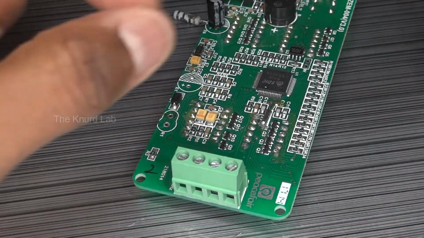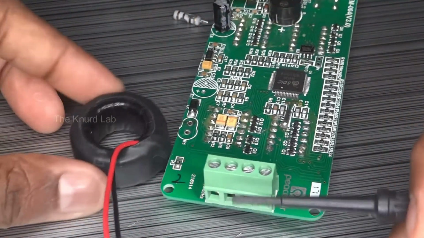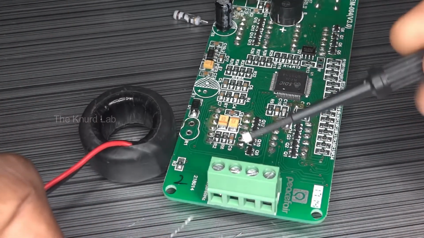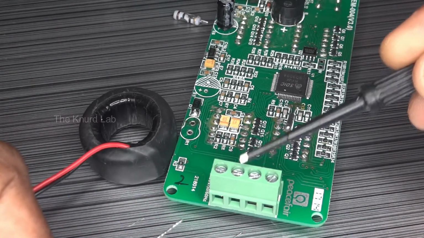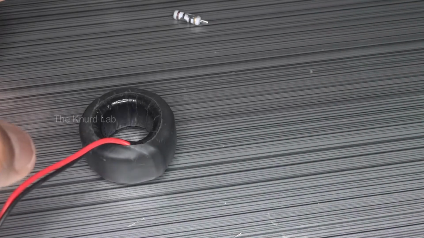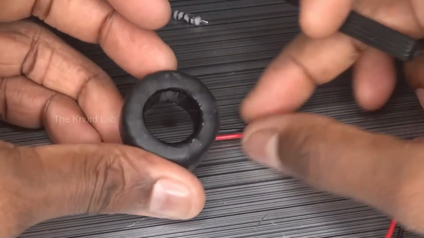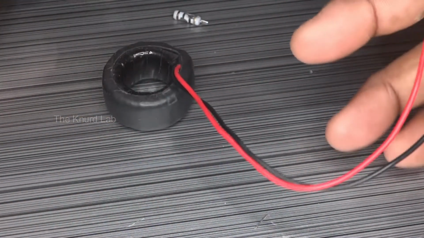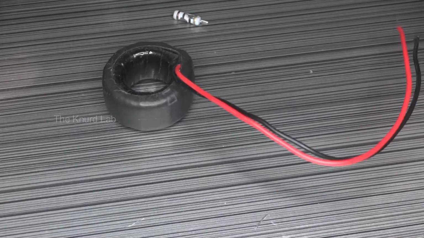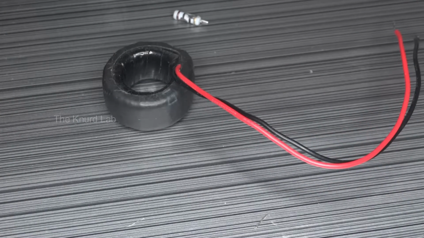Here, the sensor used to measure the current is a current transformer. As you can see, there are no clear markings or any information about the current transformation ratio of this current transformer. So I guess it's up to me to find out the current transformation ratio. This led me to the topic of today's video. What is a current transformer and how do we use it to measure AC current?